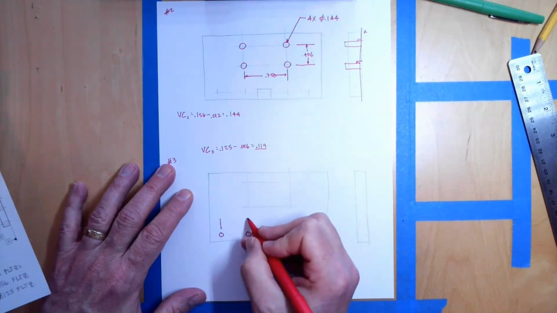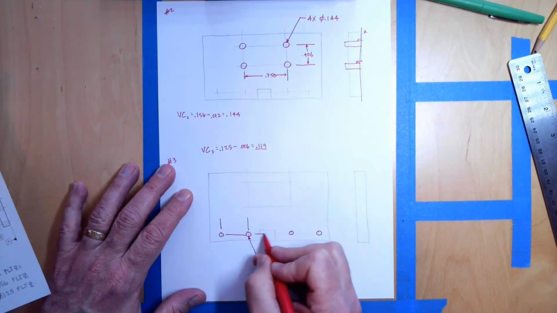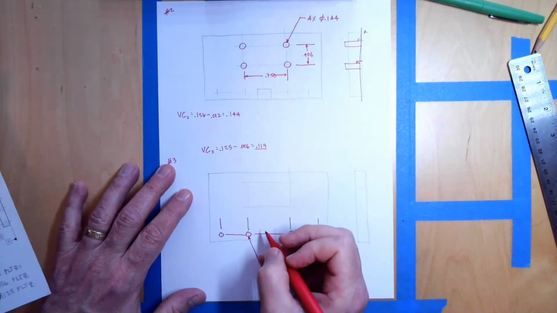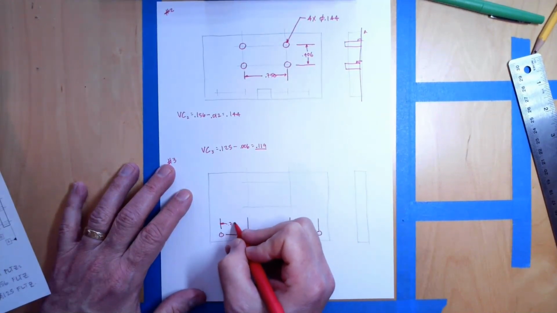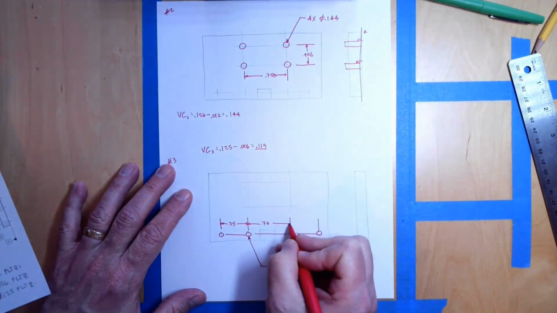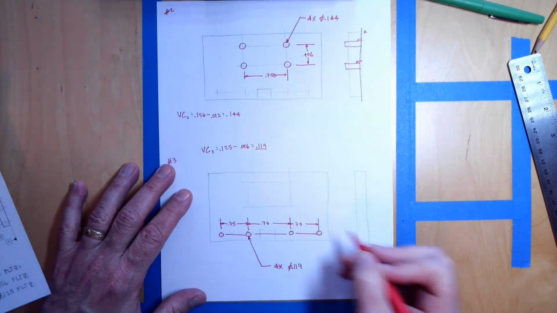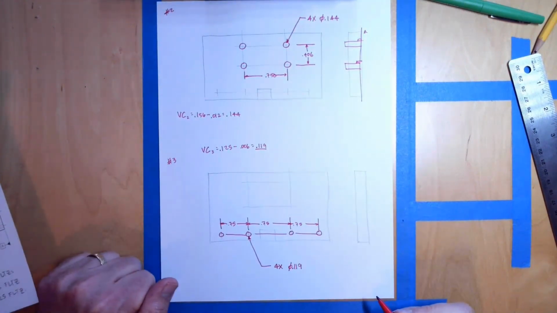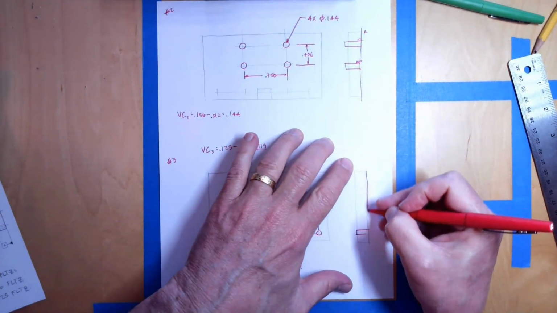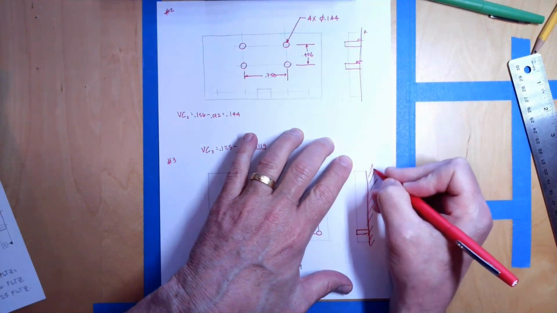And these are going to all be in a line, right? They're all in a line. And they are 0.75 apart like that. So there is your 2 functional gauges.